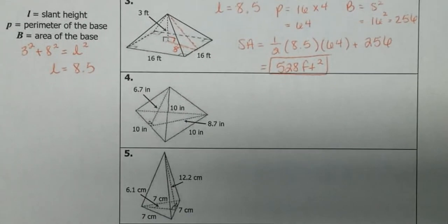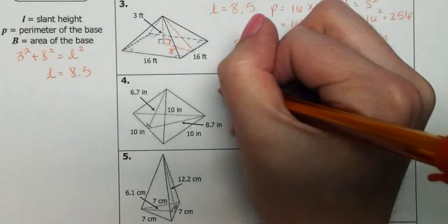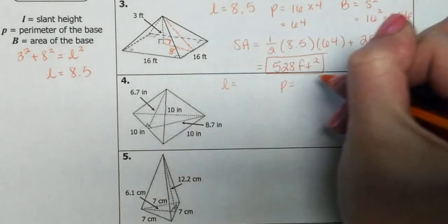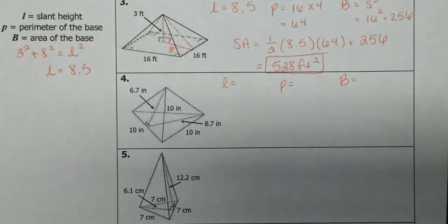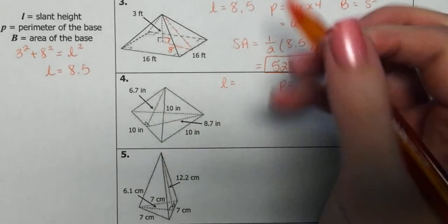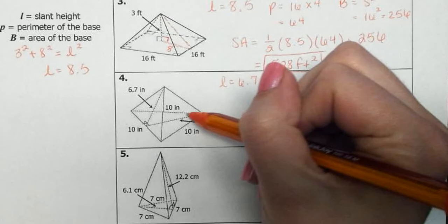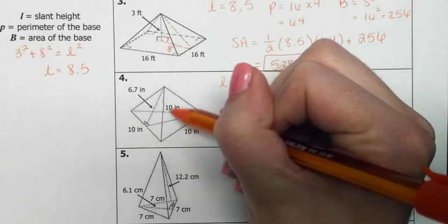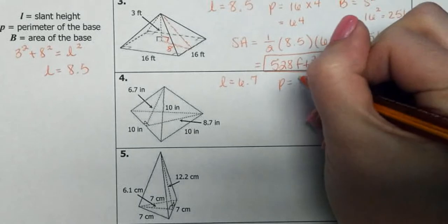Okay, so the next one, still need the same things, slant height, perimeter of the base, area of the base. So number 4, if you look, here's my slant height, it's 6.7. My perimeter of my base, here's my base. I've got to add up all of the sides, which look like they're all 10. So 10 plus 10 plus 10 is 30.